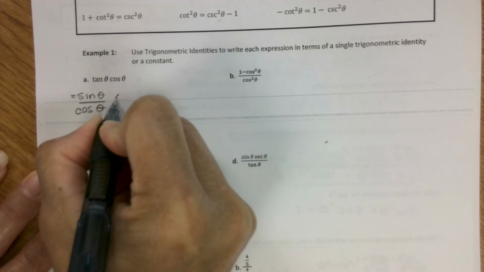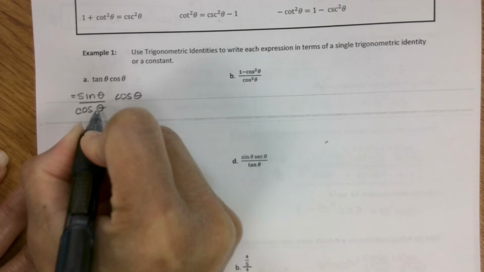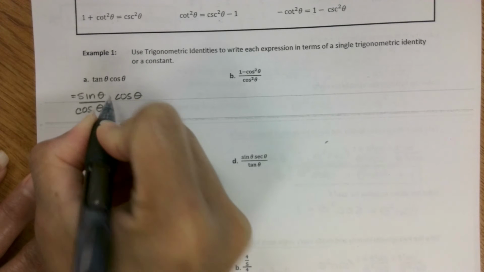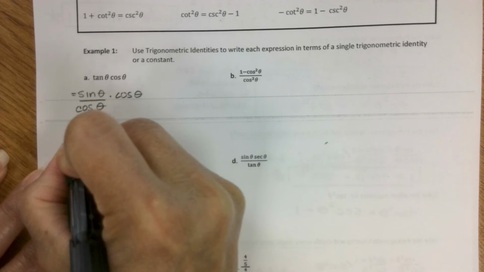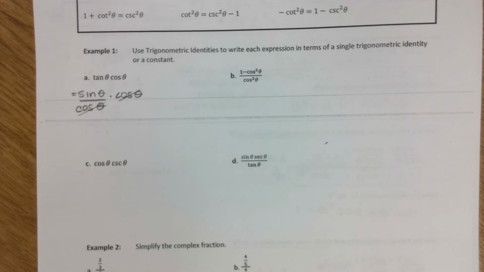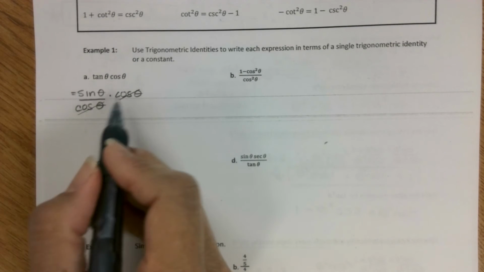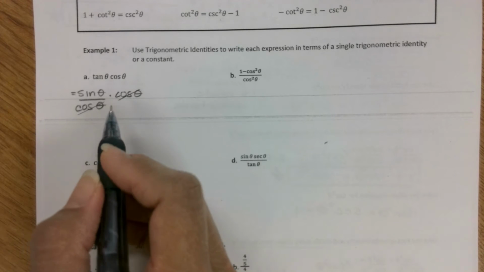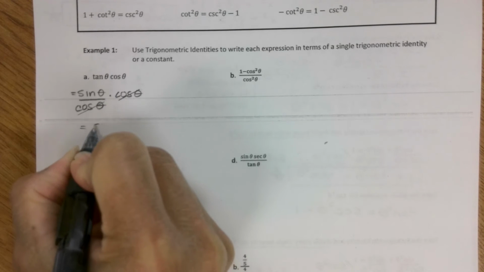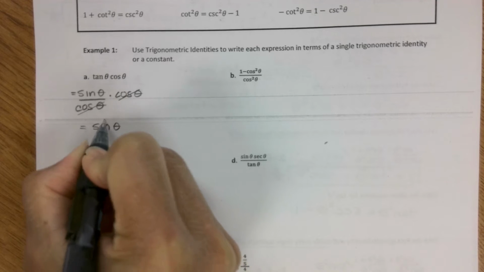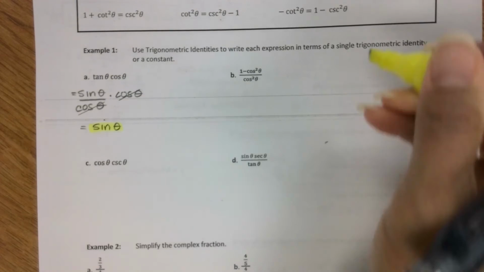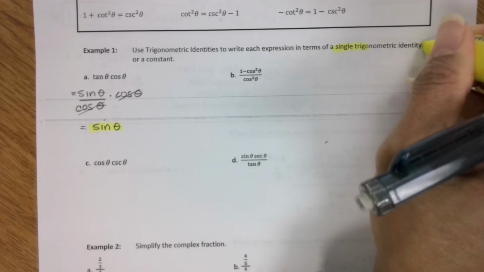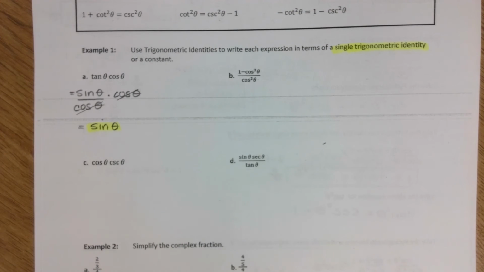This cosine theta I'm just going to bring down because it's multiplying. If you want to put a dot here to help you remember, it's multiplying. And then I'm going to notice that those two cosine values are going to cancel. Cosine theta over cosine theta gives me a 1. So I'm left with just a sine theta. And that indeed is a single trig identity, which I was looking for.